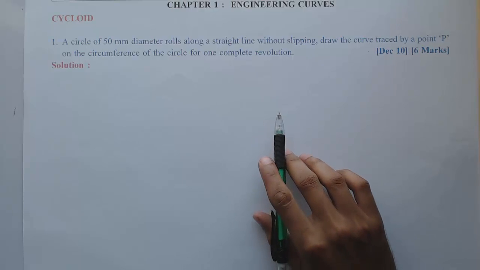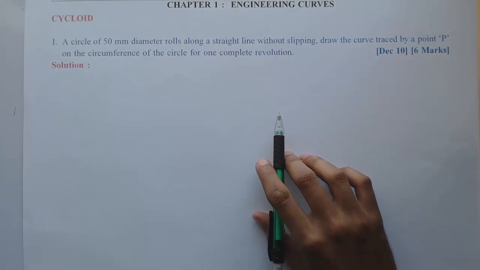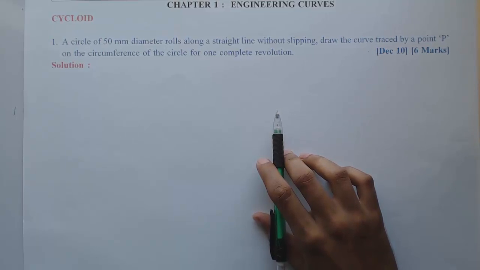Okay, so starting with the first chapter, which is engineering curves. Under this, we are going to study three types of curves. First is cycloid, second is involute, and third is helix. The helix has not yet been asked in the exam, so we will be focusing on cycloid and involute.